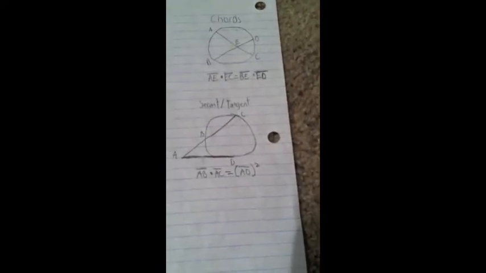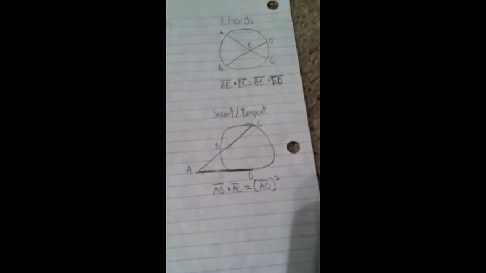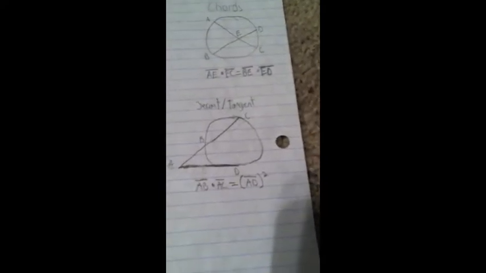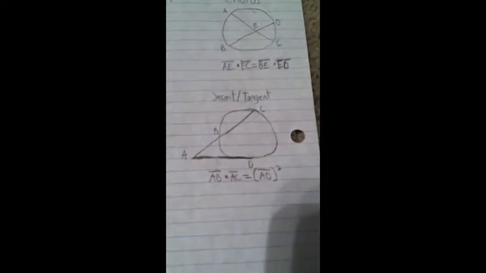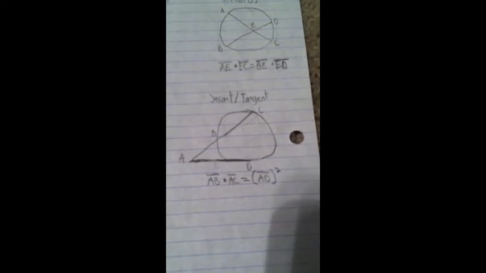The secant-tangent theorem says if a tangent and a secant, two tangents or two secants, intersect in the exterior of a circle, then the measure of the angle formed is half the difference of the measures of its intercepted arcs.